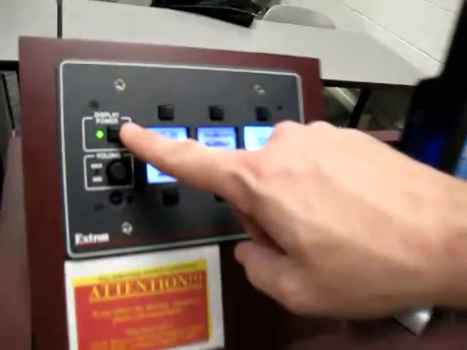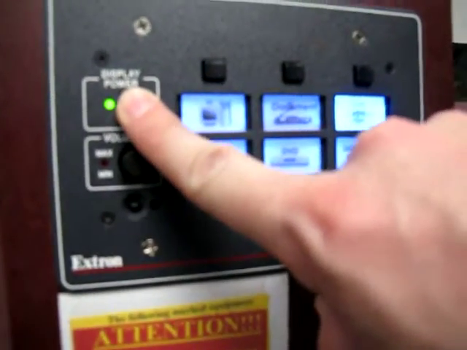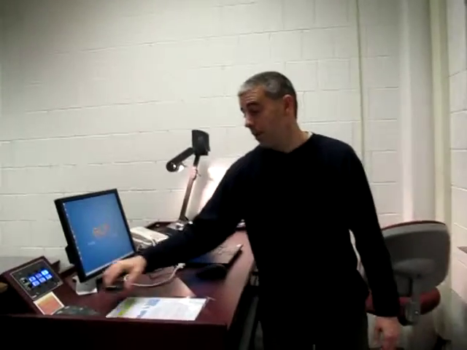When I'm all finished with whatever it is I'm doing, I'm going to come back over to the controller and I'm going to hold down that display power button for about 1 second again. And that's going to power the projector down. And that's very important so that we can save the life of the projector bulb.